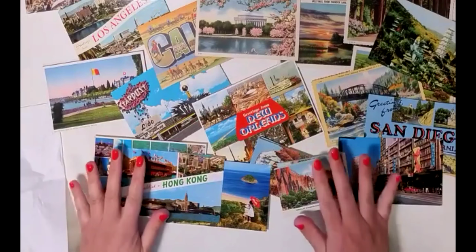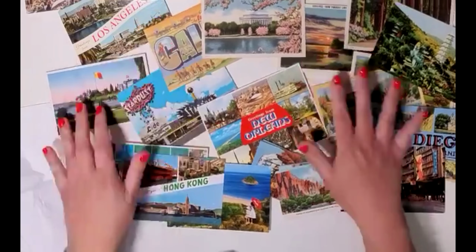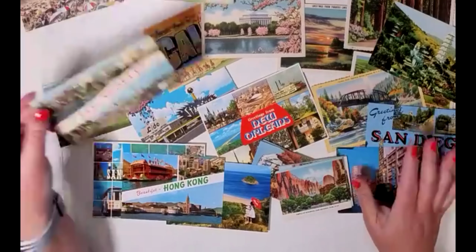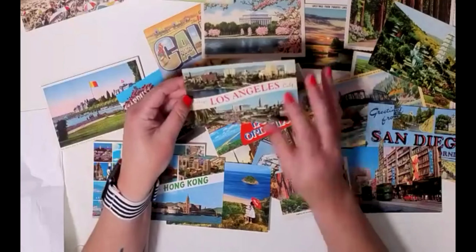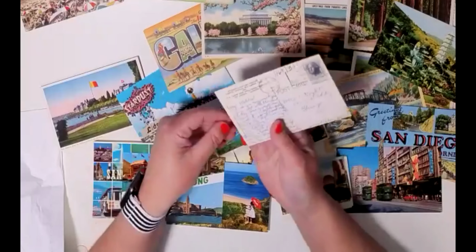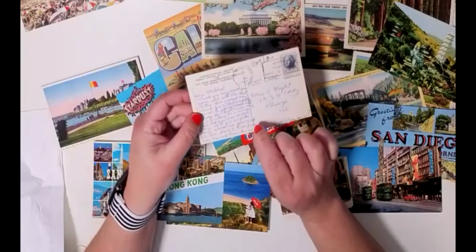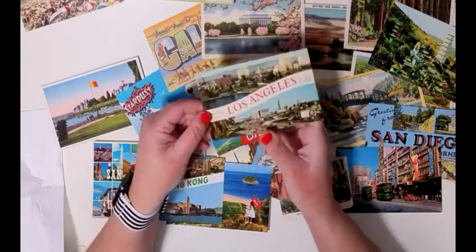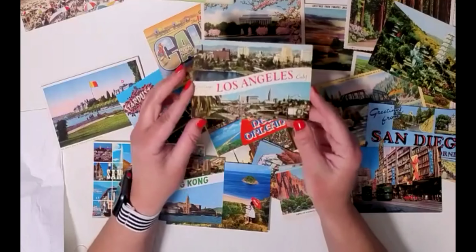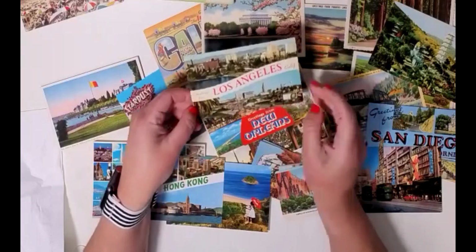Yeah. Okay. So these are mostly vintage photo postcards that I got from an antique store. If you haven't seen a postcard, it is a two-sided, picture-heavy form of printed communication.